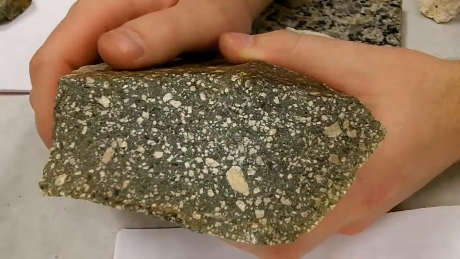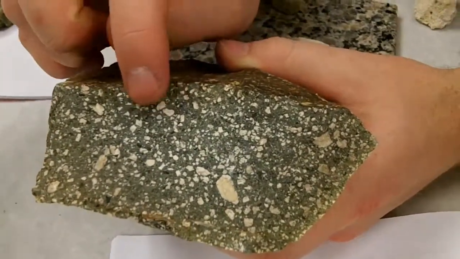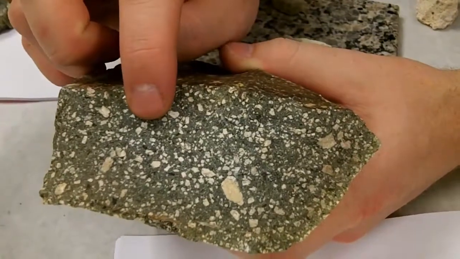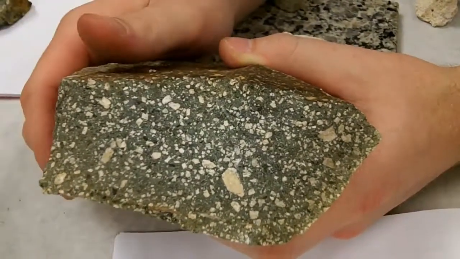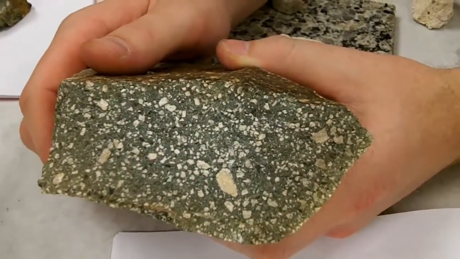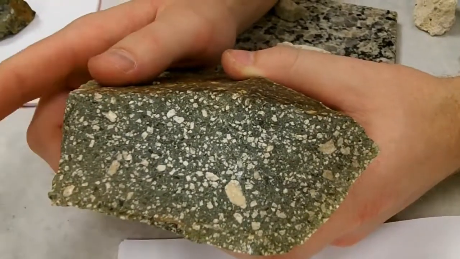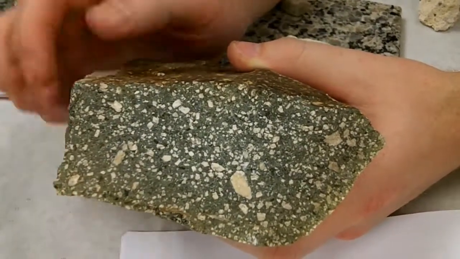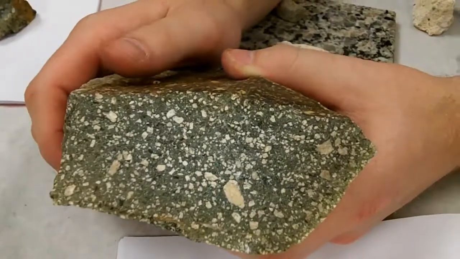Okay, so what we call this is we've got a rock with two types of crystals. We've got big crystals and really, really small crystals. So we call that being porphyritic. Okay, just when a rock has two crystal sizes. I got a question for you guys. How do you think this formed? Because we have small crystals and big crystals.